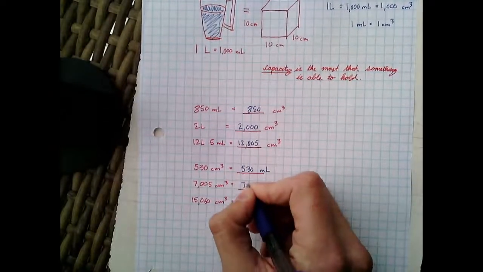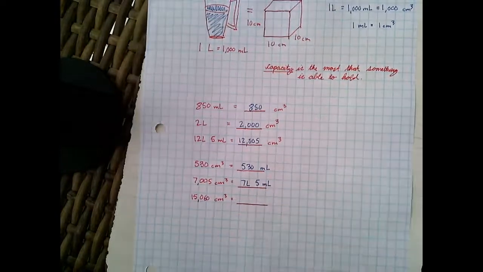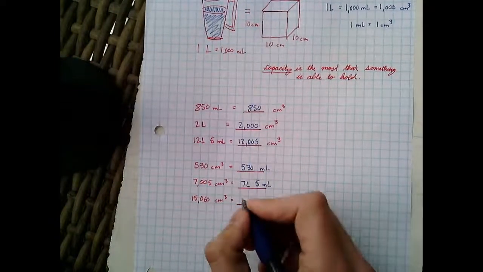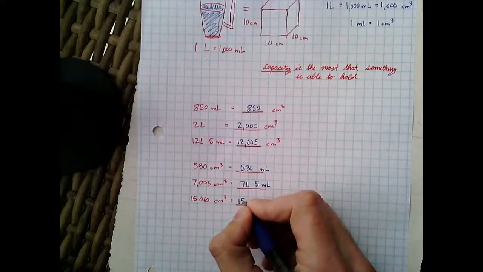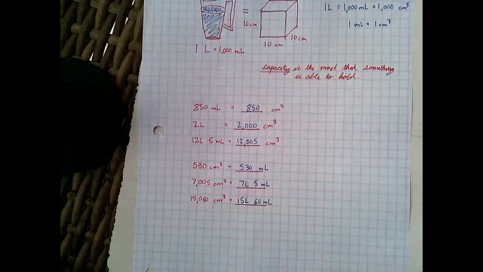So it'd be 7 liters with 5 milliliters left over. And then finally, 15,060 centimeters cubed would be 15 liters and 60 milliliters left.